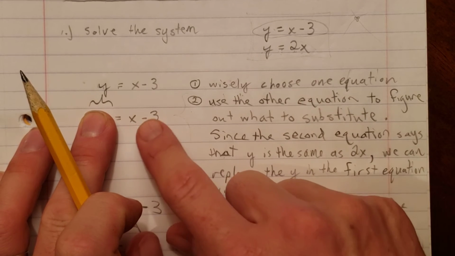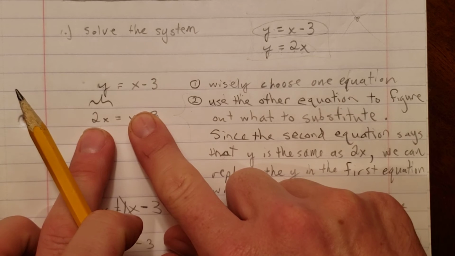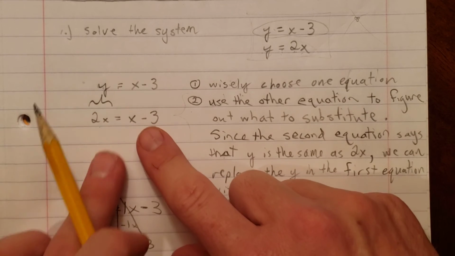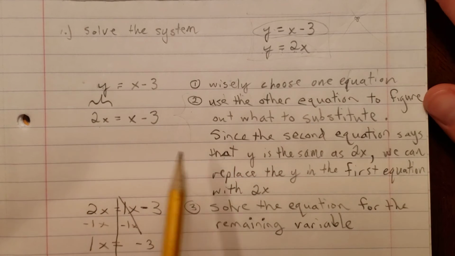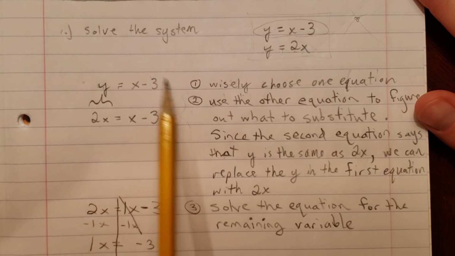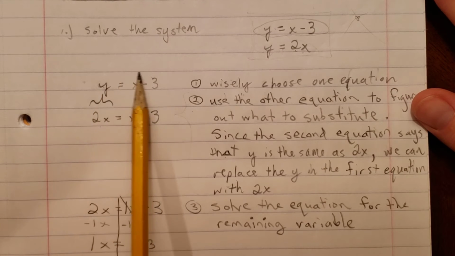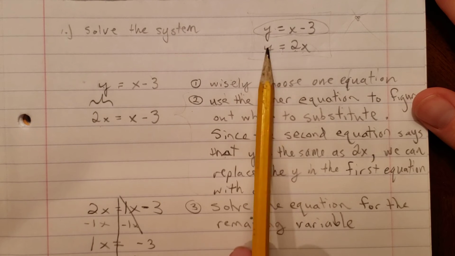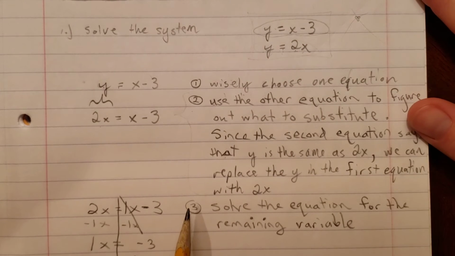We got half of the old equation and half of the new equation. All right, and that's going to help us solve and figure out the solution to this system. So now we've completed that first substitution step where we substitute a piece of the second equation into the first equation. Now, number three.